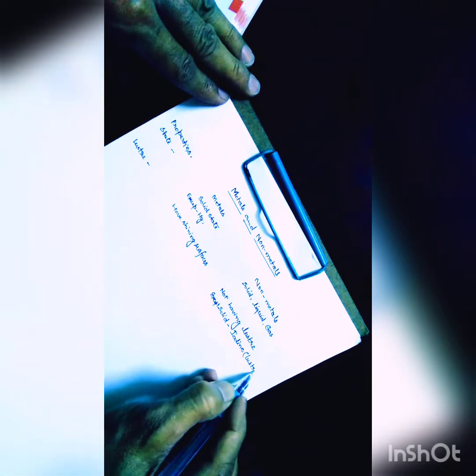But the exception is solid iodine. Solid iodine has luster.